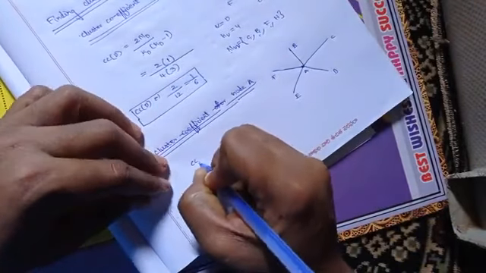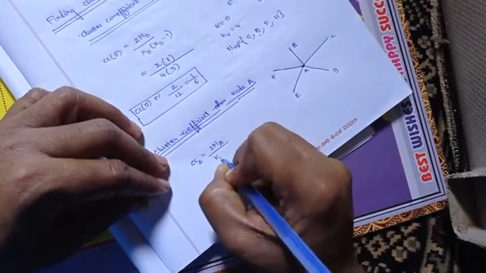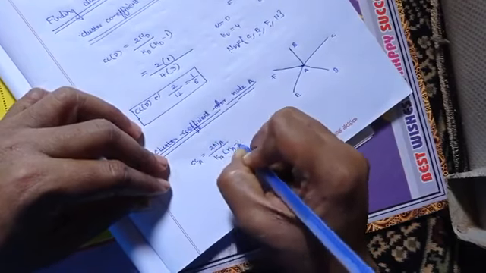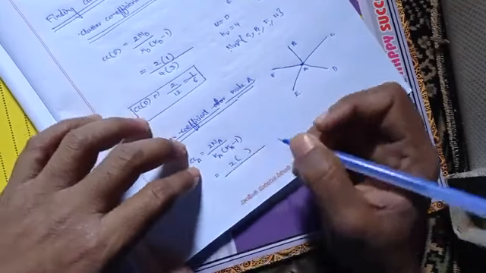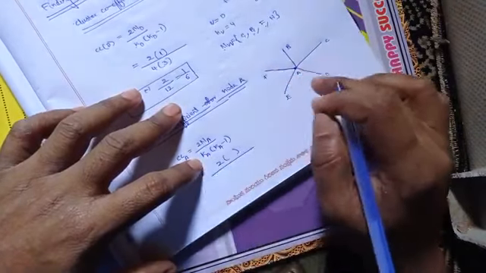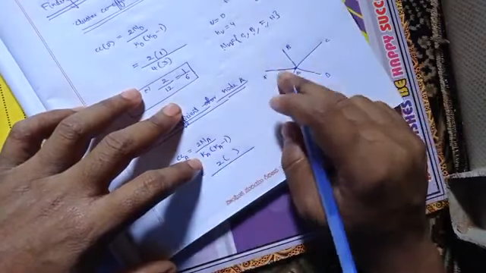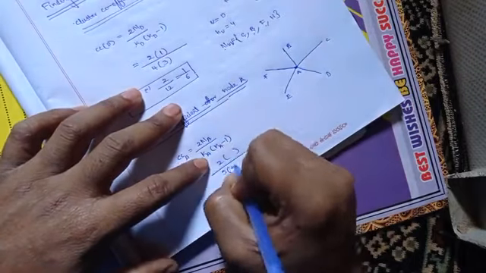So CC of A is equal to 2 NA by KA of KA minus 1. 2 NA we don't know, let us see later. What is KA? KA is nothing but the degree of A. What is the degree of A? 1, 2, 3, 4, 5. The degree of A is 5, so KA minus 1 is 4.